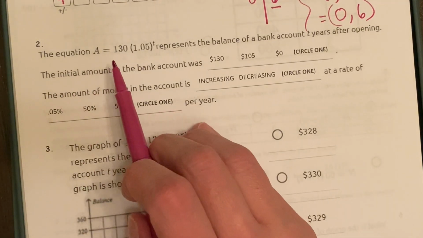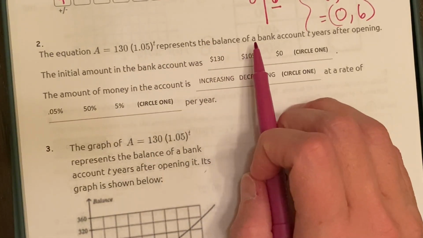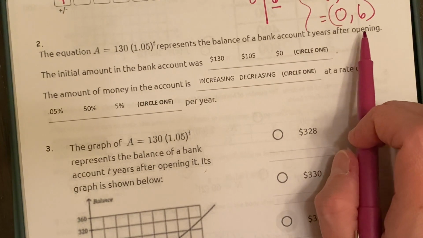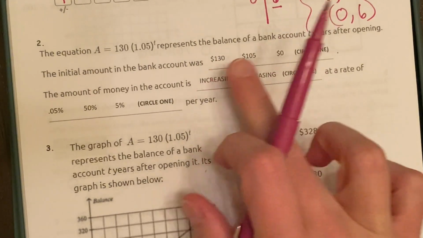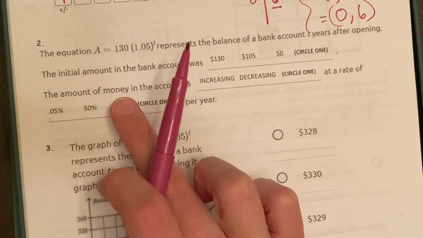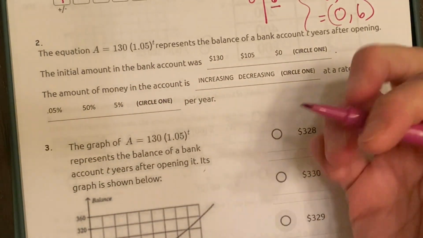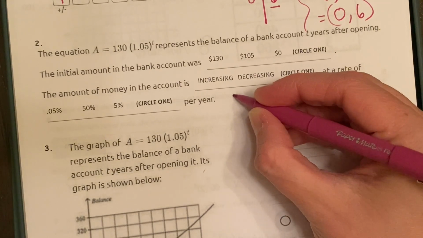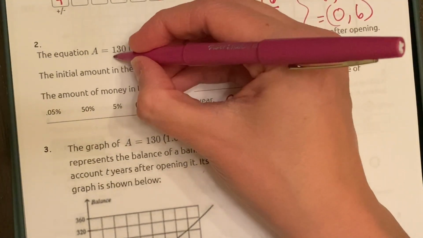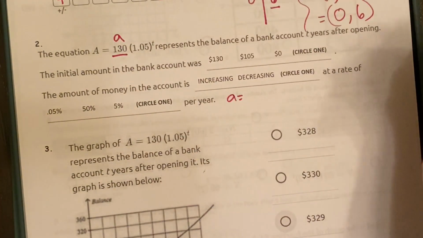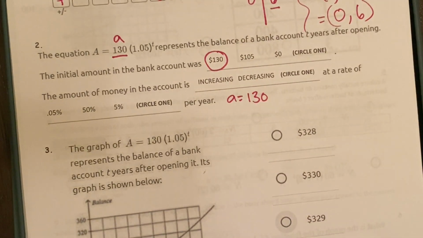The equation A equals 130 times 1.05 raised to the t represents the balance of a bank account t years after opening. The initial amount of the bank account was one of these three things. It says circle: the amount of money in the account is increasing or decreasing at a rate of what percent? Let's see what we know. A equals our starting amount. What is the number outside of the parentheses? That is A. So A is 130, and we're starting with $130.